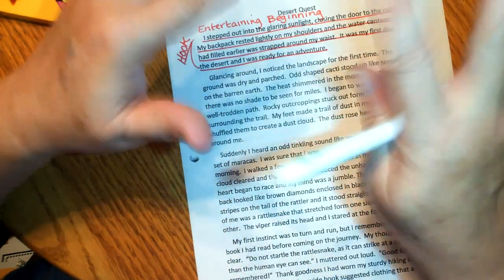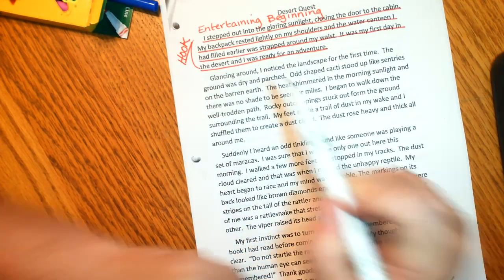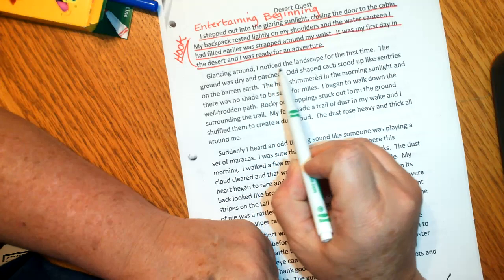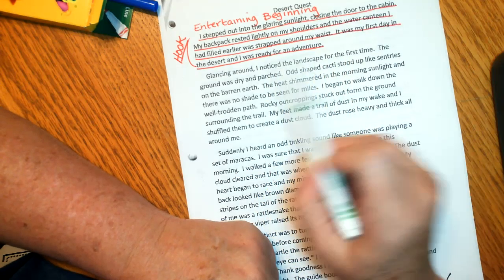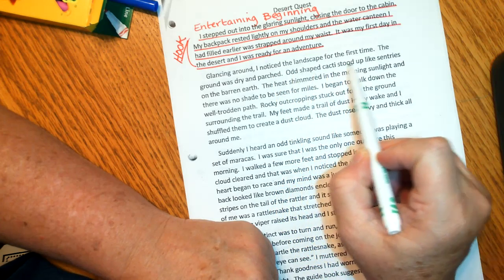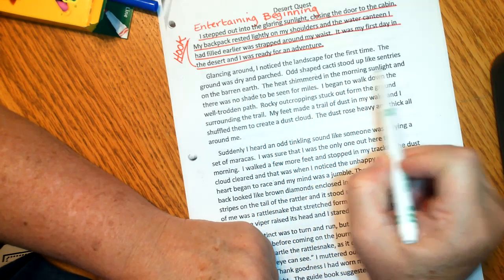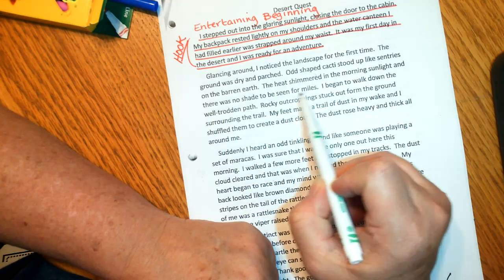Glancing around, I noticed the landscape for the first time. The ground was dry and parched. Odd-shaped cacti stood up like sentries on the barren earth. The heat shimmered in the morning sunlight. There was no shade to be seen for miles. I began to walk down the well-trodden path.